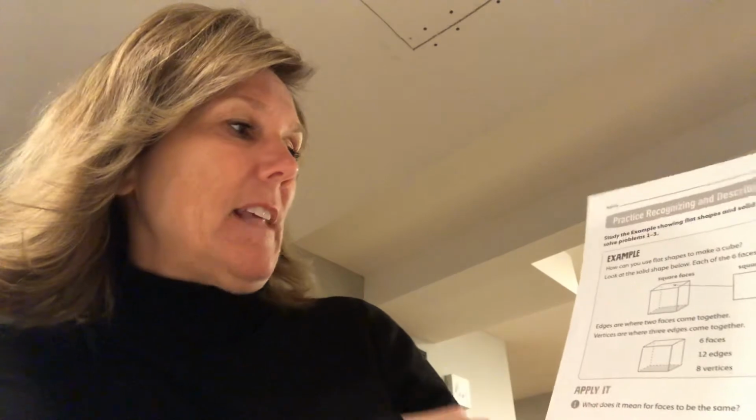And then it says edges are where 2 faces come together, and we talked about that. Here's a flat face, here's a flat face. It comes together and forms that line or edge between the 2 of them. And then it says the vertices are where the 3 edges come together. Here's an edge, and here's the edge coming up. Where they all 3 meet, that gets your vertex.